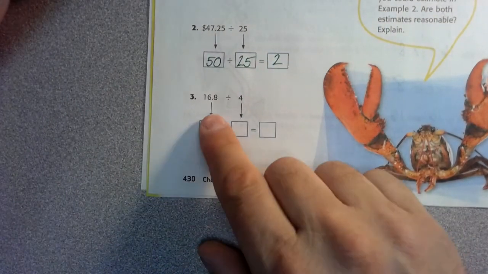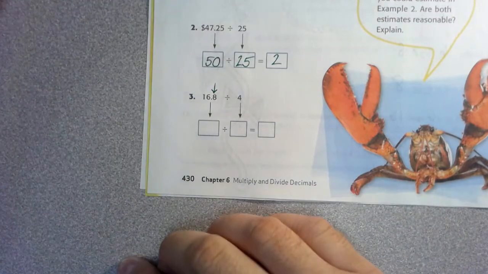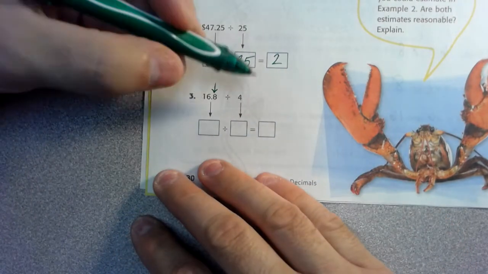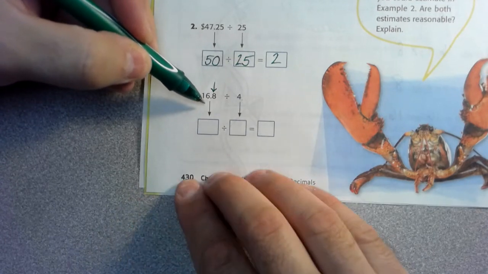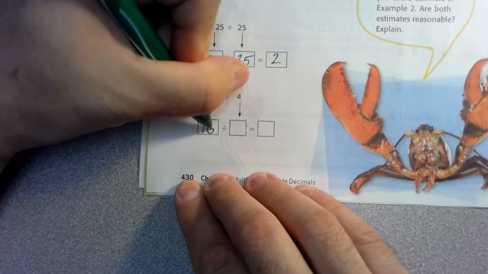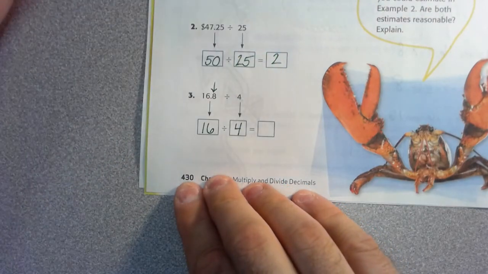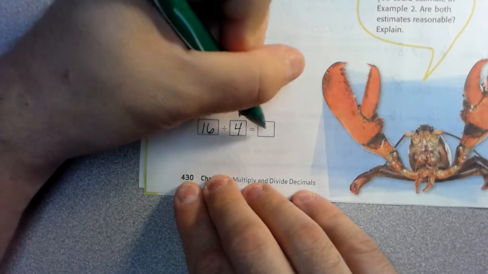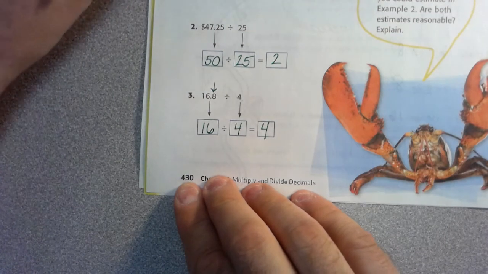Now, if I used rounding, by the definition of rounding, I would change this to 17, but does 4 go into 17? It does not. So I'm actually going to keep this as 16 because it's going to be a compatible number, because I know 4 does go into 16. So 16 divided by 4 is indeed 4.